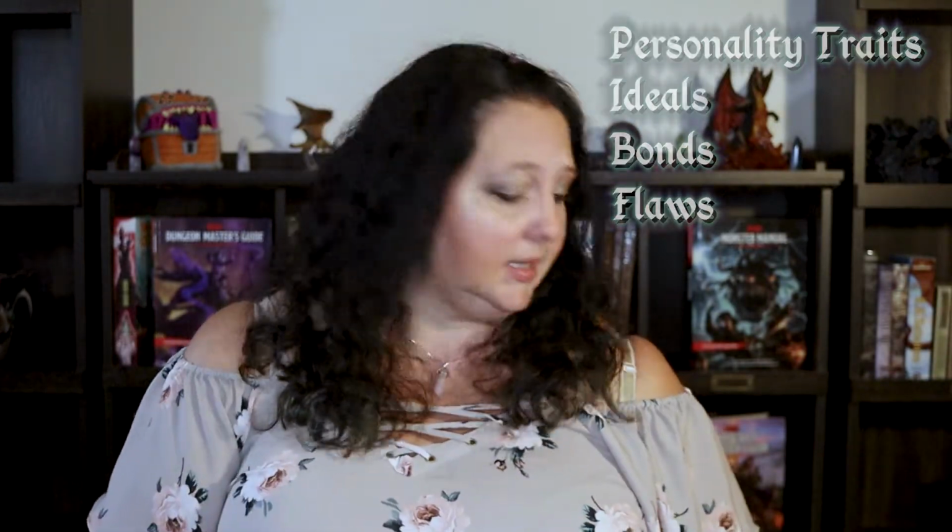Each background also comes with these handy-dandy rolling tables, comprised of personality traits, ideals, bonds, and flaws, which help you develop your character's personality. Fun fact, you don't actually have to roll. You can select what fits your character best. This also gives you the opportunity to choose what you think would be easier or more fun to roleplay. The PHB even suggests creating your own, because sometimes none of what's listed may fit your character concept.